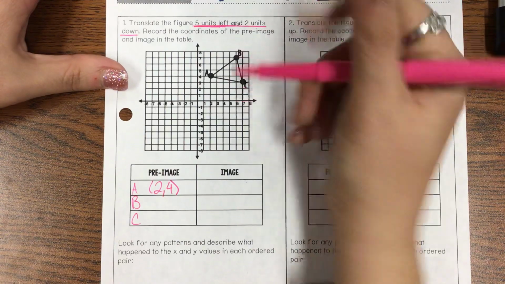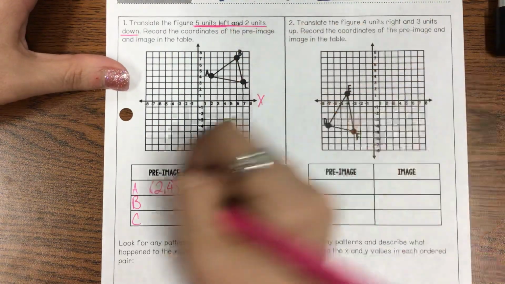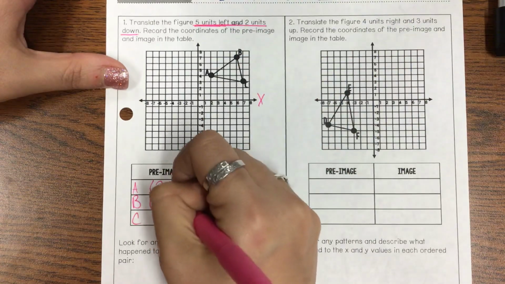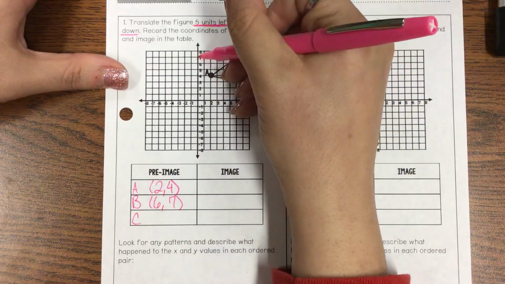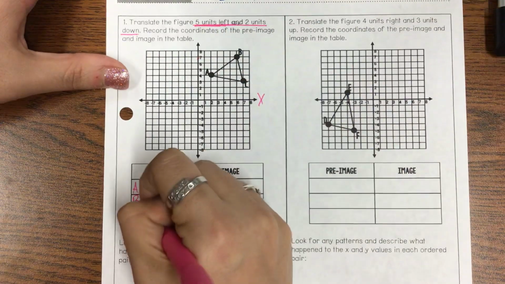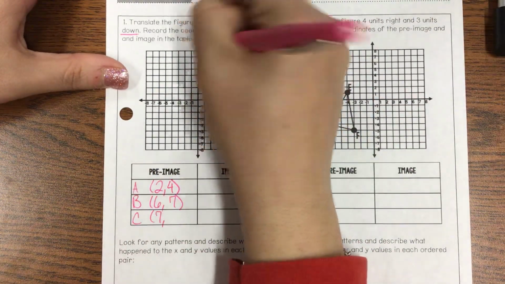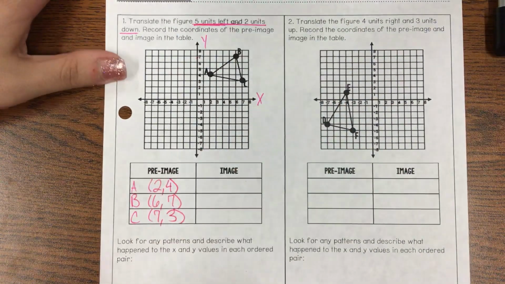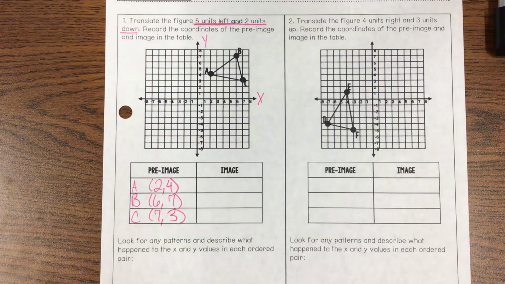For B, my X number is 6. My Y number is 7. And then for C, my X number is 7. My Y number is 3. Start out giving myself the coordinates.